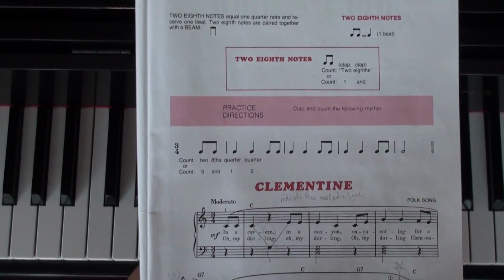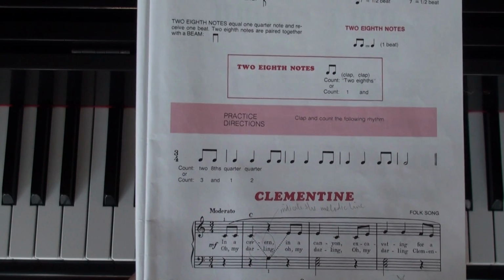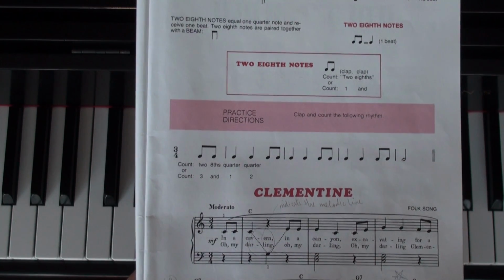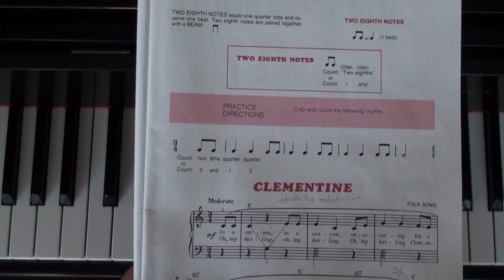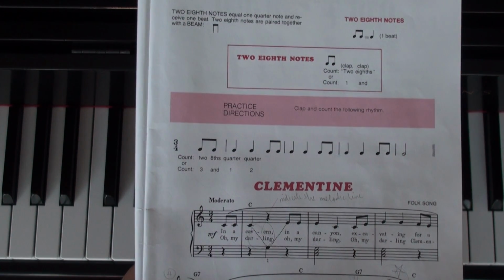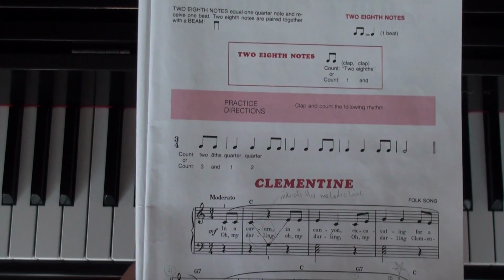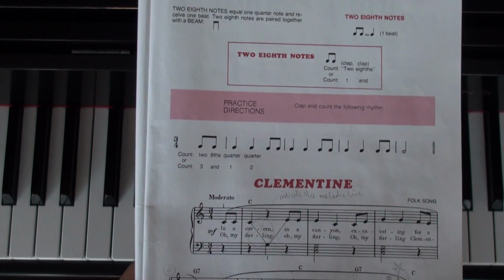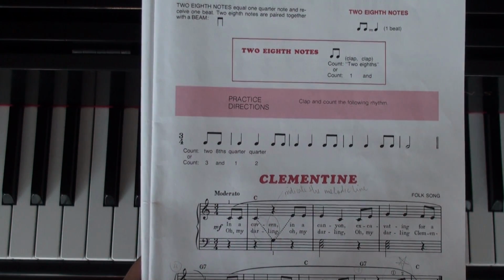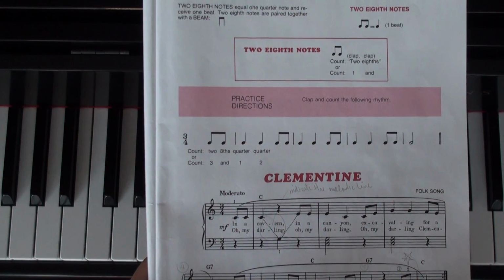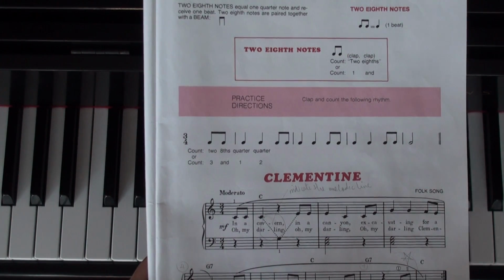So you can look at this exercise and hear me playing this rhythm. I'm going to use middle C. 1 and 2 and 3 and 1 and 2 and 3 and 1 and 2 and 3 and 1 and 2 and 3 and 1 and 2 and.